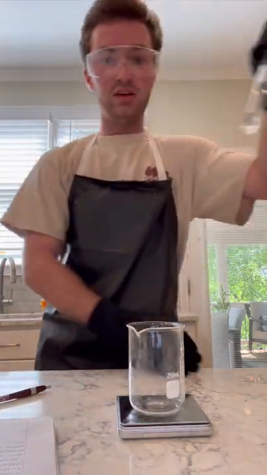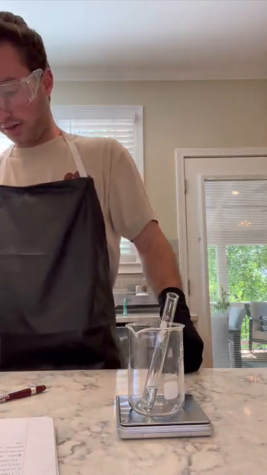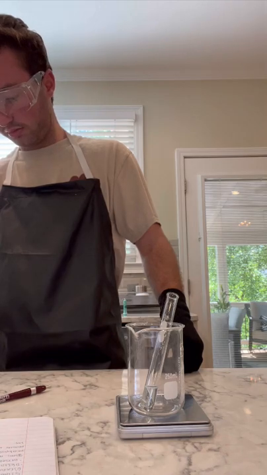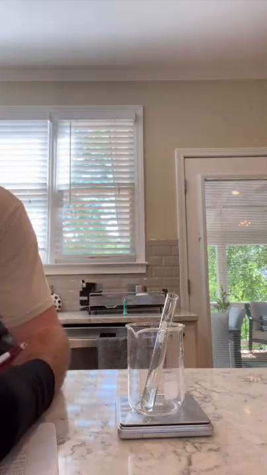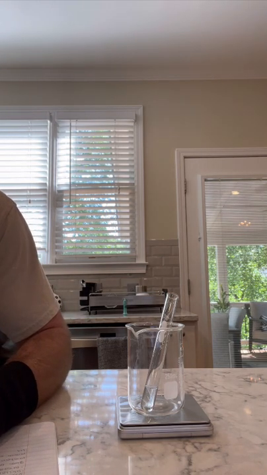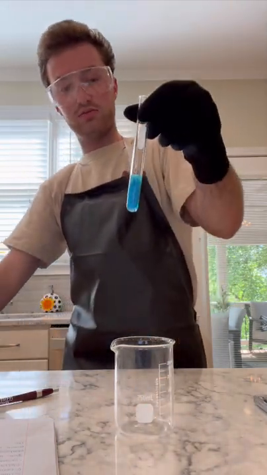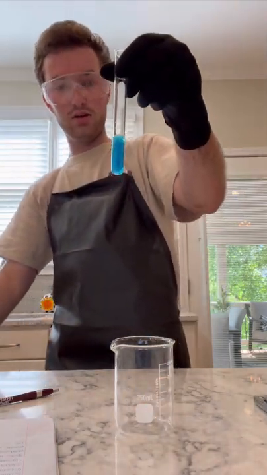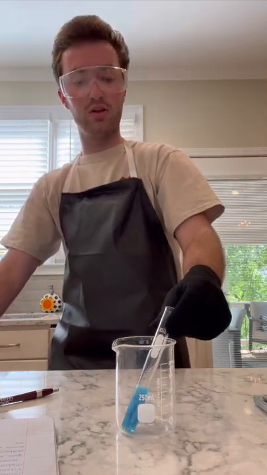I do the same thing with the sodium carbonate. This mass is 22.84, so 22.84 minus 19 is 3.84. You can tell from this that the reaction may take a minute or two, but you can see here it's puffed up a little bit.